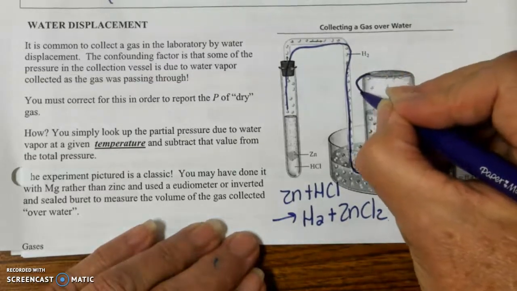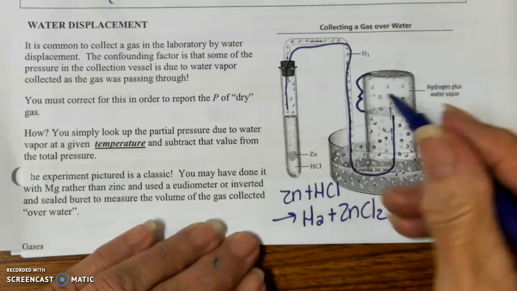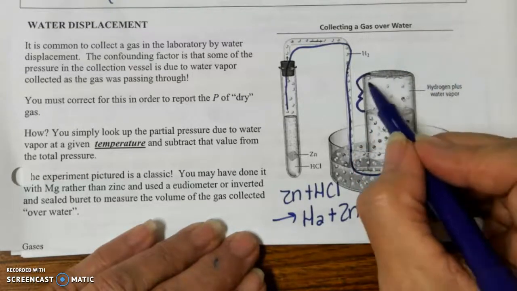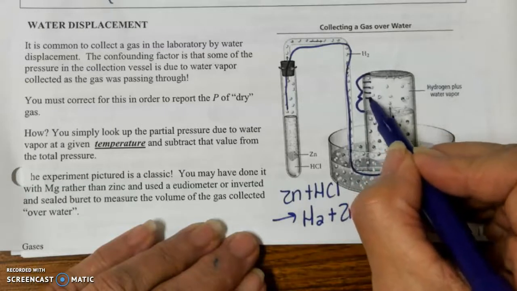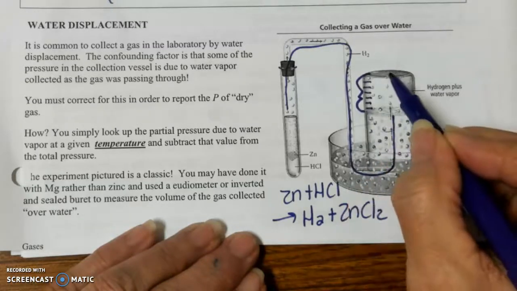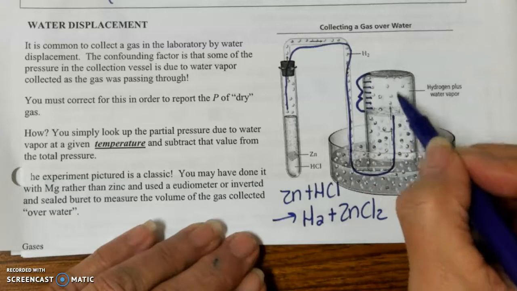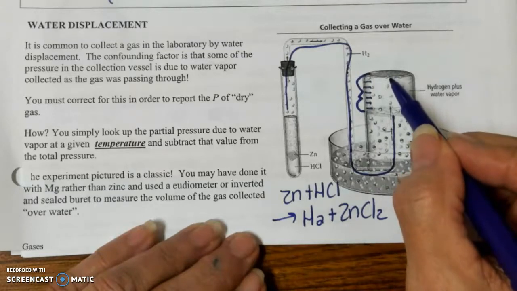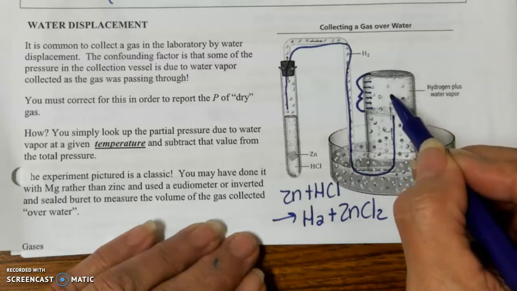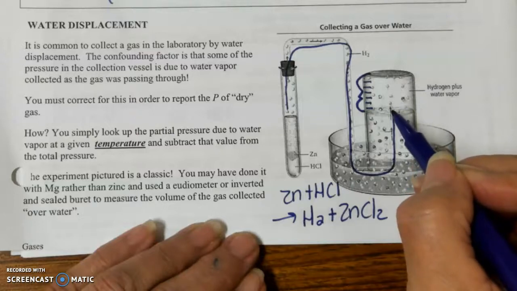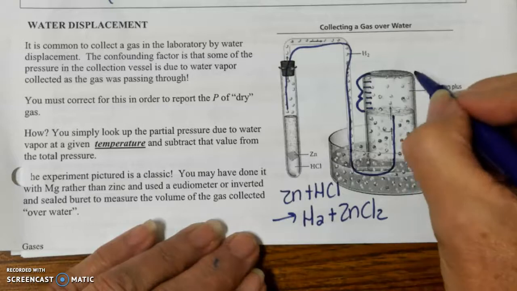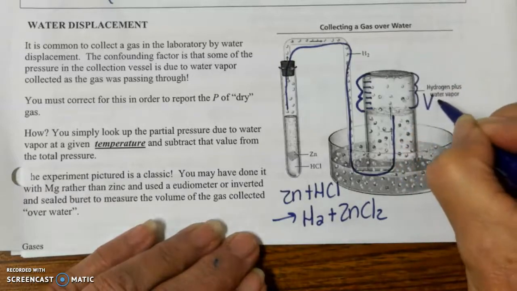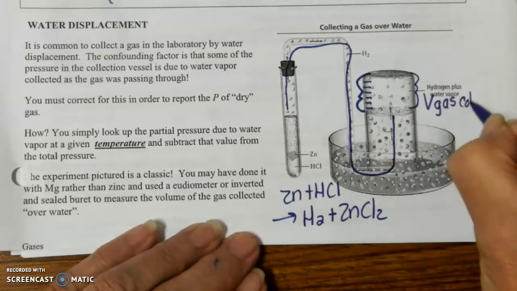Now, I can measure the volume if I use, let's say, a graduated cylinder and it has markings on it like this. If I fill this completely with water and let the bubbles displace the water until it comes down, I can actually calculate a volume in milliliters or liters. So this right here is the volume of the gas collected.